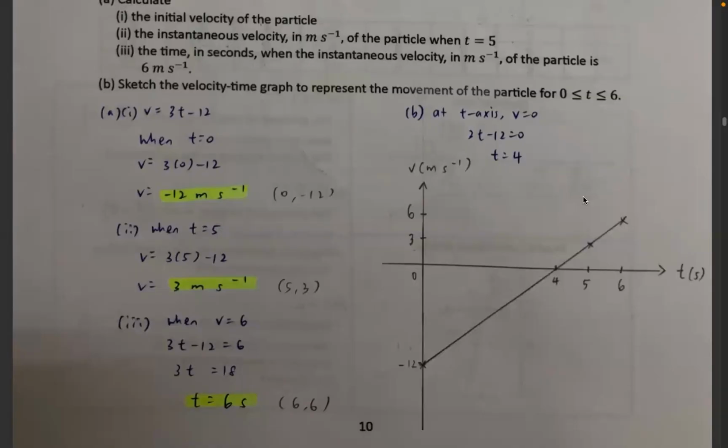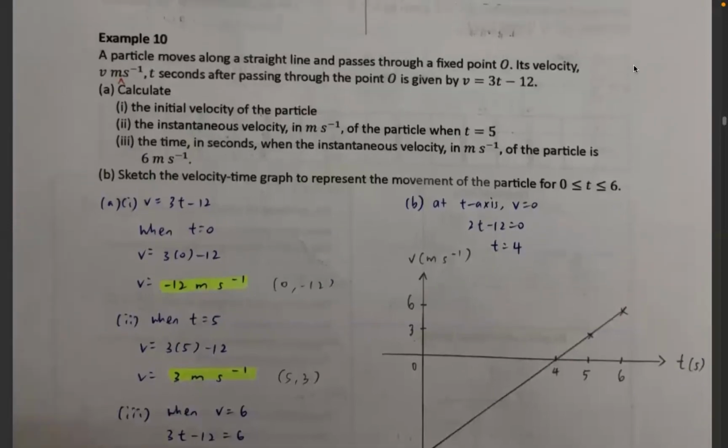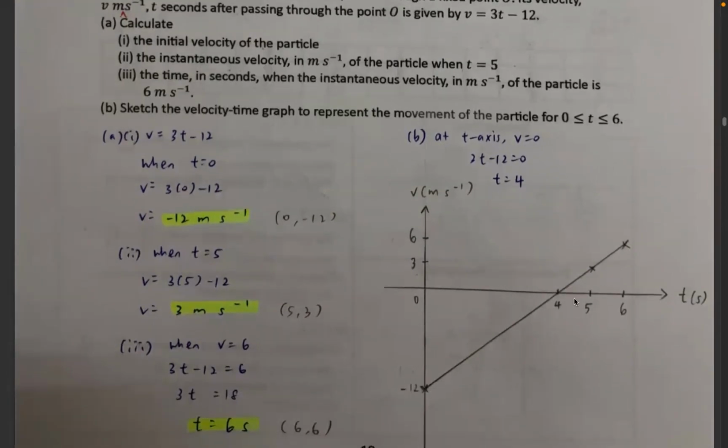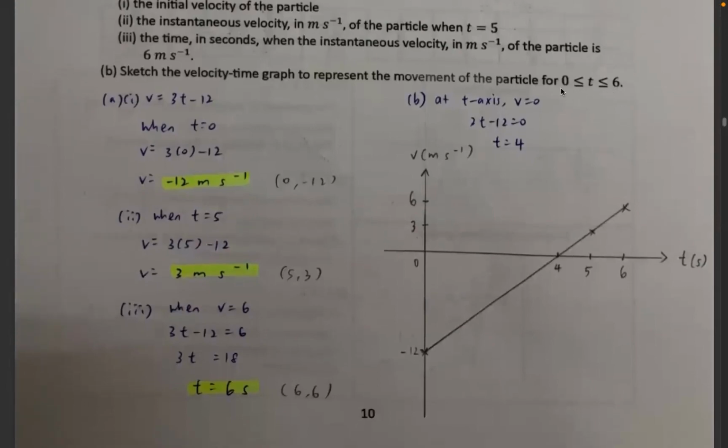B, sketch the velocity-time graph to represent the movement of the particle for t in between 0 and 6. So let's check the equation. v equals 3t minus 12, v to the power 1 and t to the power 1. So this is a linear equation. For a linear equation, when you want to draw a graph, it will be a straight line. Okay, then let's check the range given, 0 and 6. So you have to find the answer: when t equals 0, what's the answer for v? When t equals 6, what's the answer for v?